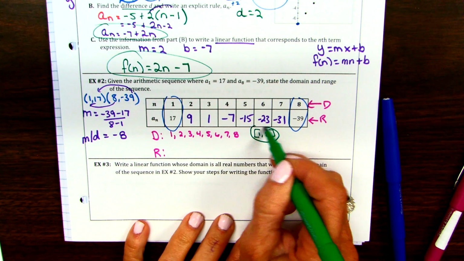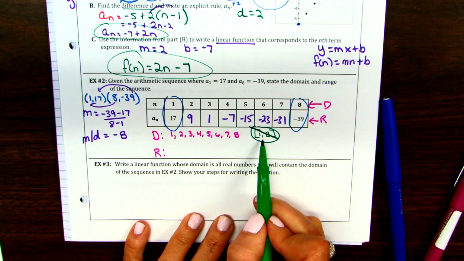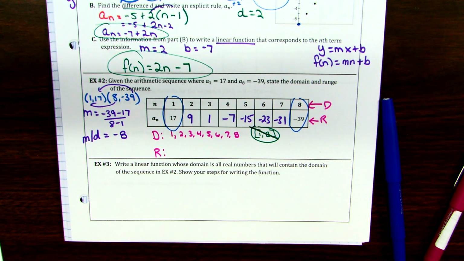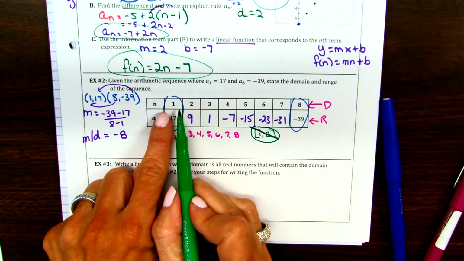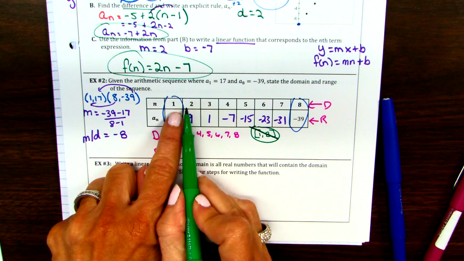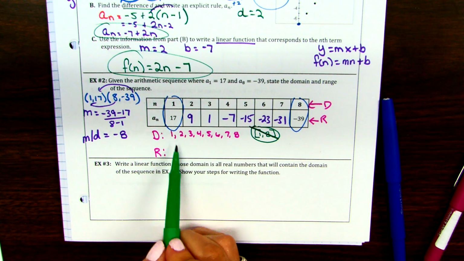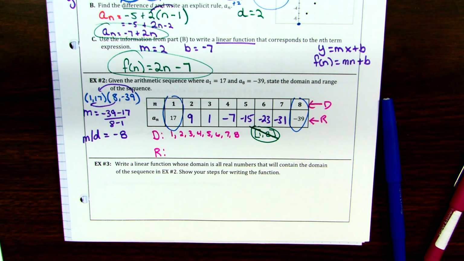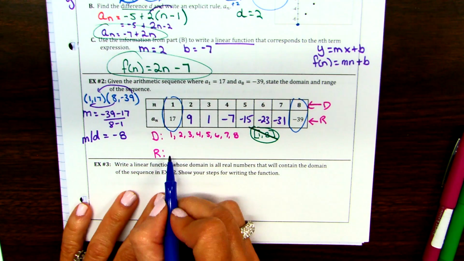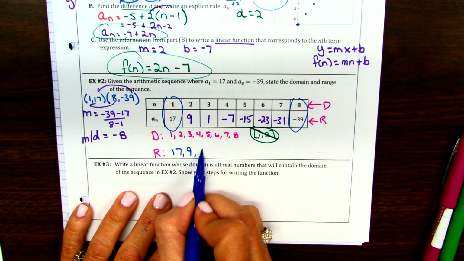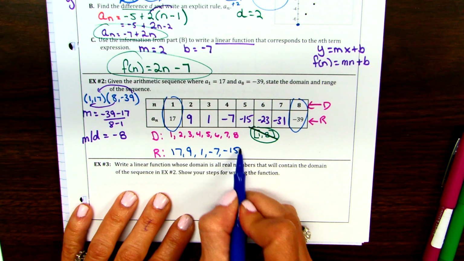But this is not correct, because that notation means everything from 1 to 8, including all the numbers in between, like 1.001 and all that stuff. And that's not the case with an arithmetic sequence. It's just 1, and then just 2, and so on. So you actually are supposed to list them separately. This would be a multiple choice question, so I don't need you to do a bunch of busy work by doing that. I want you to understand the concept. Range would just be these numbers.